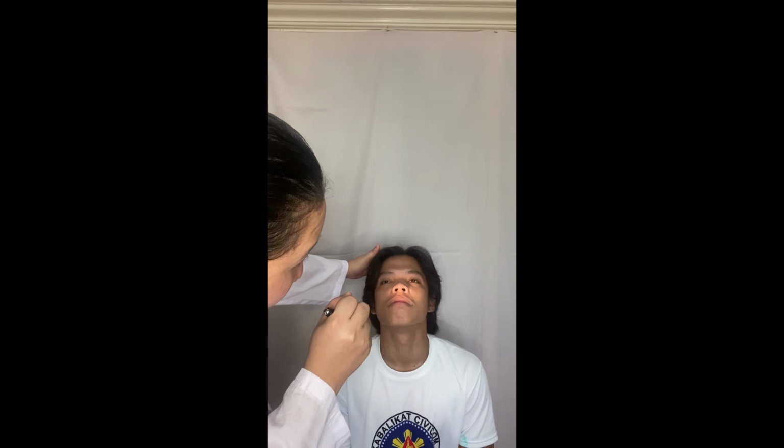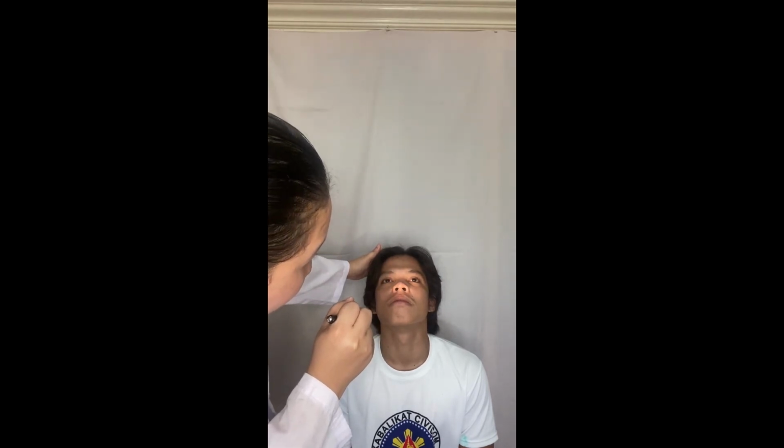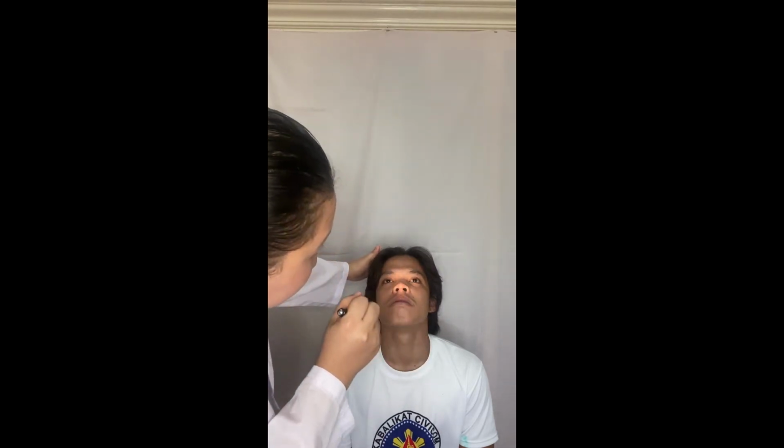Note for the size, shape, and symmetry. And then inspect the internal nasal mucosa. I will now tilt your head up, and with the use of pen light, I will inspect the nasal mucosa. Note for the color of the internal structure of the nose, midline alignment of the septum, and presence of moist, intact skin.